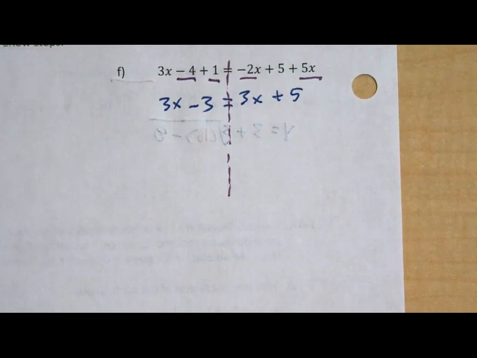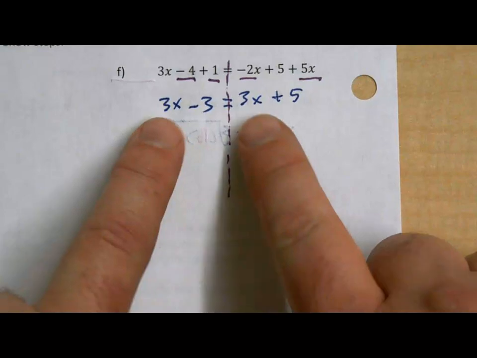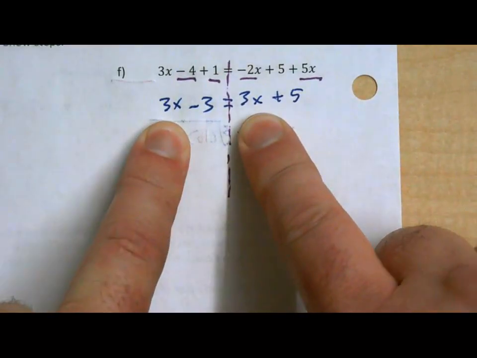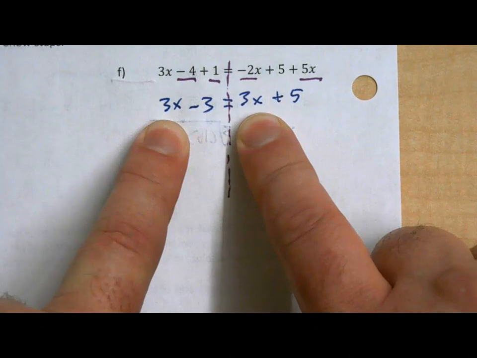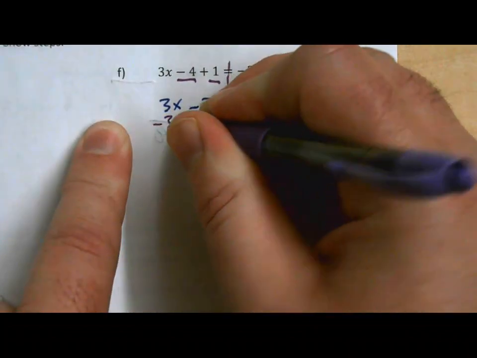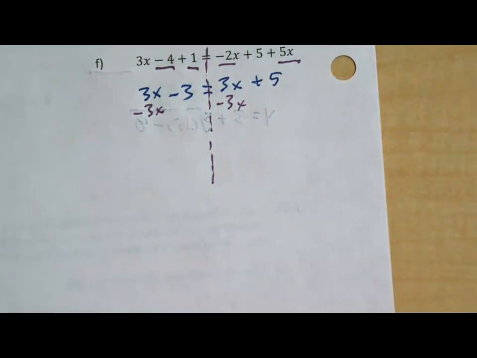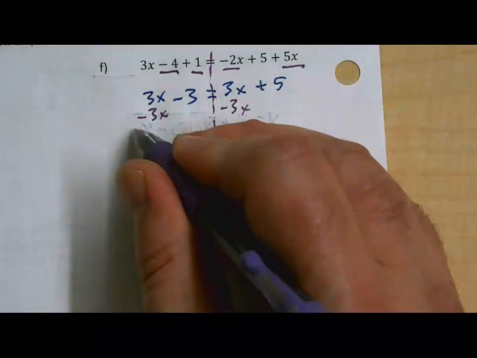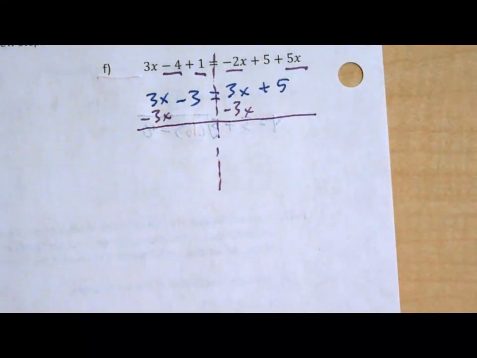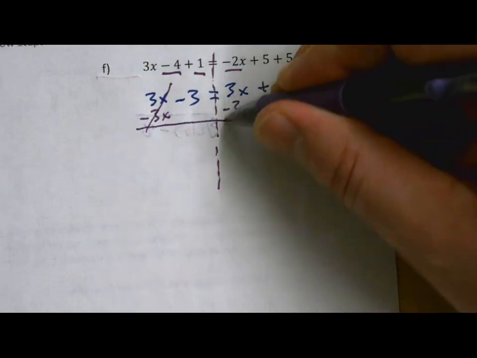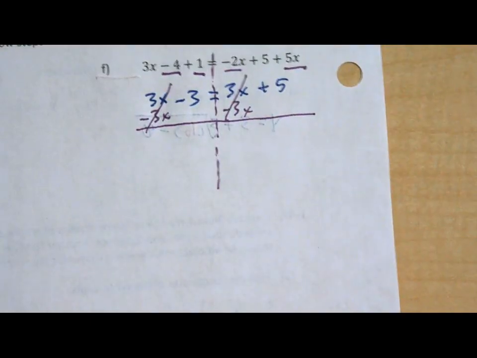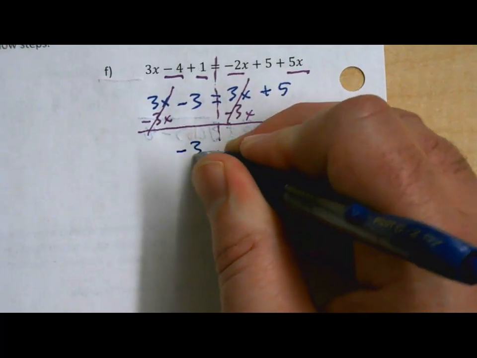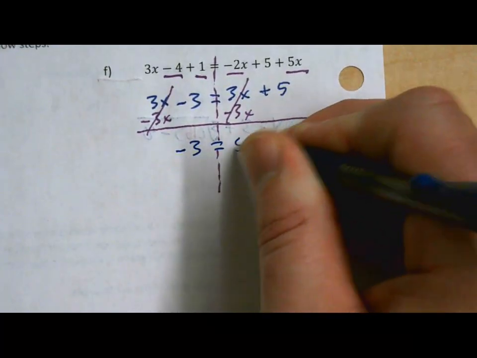All right, from here, this is like one of our warm-up problems. We have x's on both sides. We can't solve with x's on both sides, so we need to get rid of one of these. Would you rather get rid of the 3x or the 3x? 3x, good choice. I'm going to get rid of the 3x. We're doing -3x on both sides. Now this one's going to be a little bit weird, fair warning, because those are going to cancel and these are going to cancel. And now all I have left is -3 equals 5.